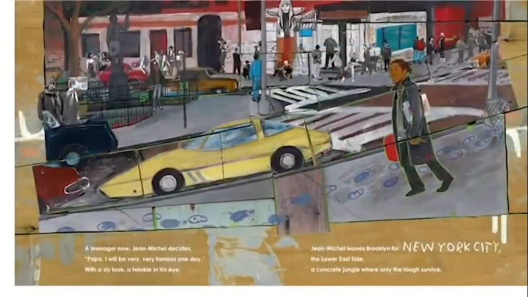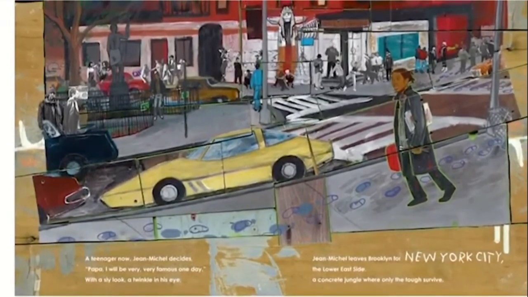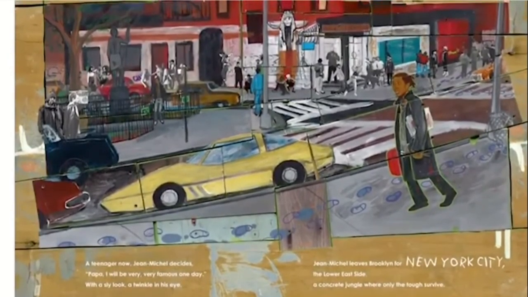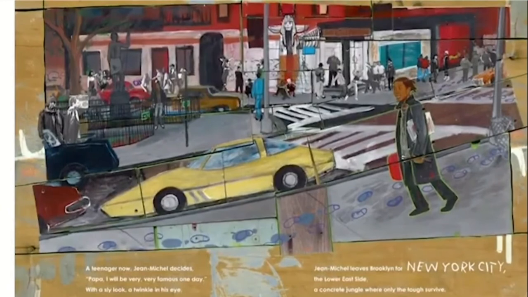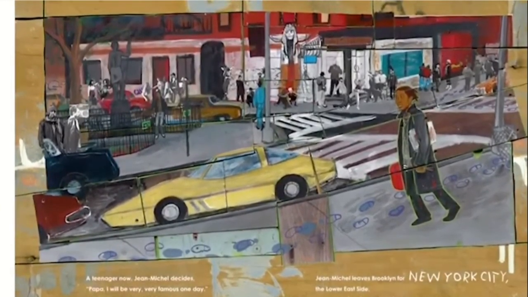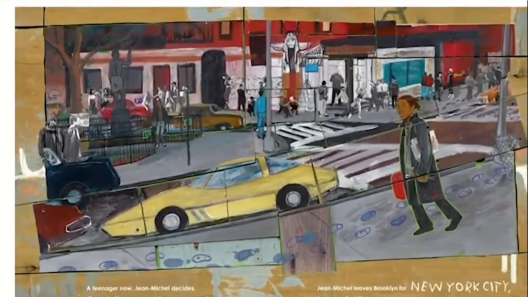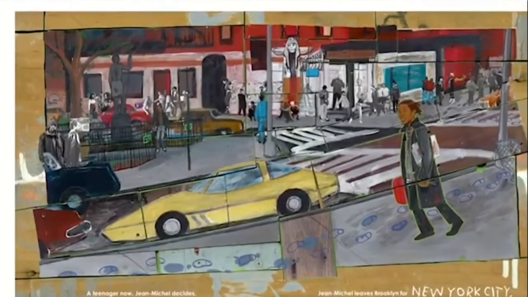A teenager now, Jean-Michel decides, Papa, I will be very, very famous one day. With a sly look, a twinkle in his eye, Jean-Michel leaves Brooklyn, New York City, for the Lower East Side, a concrete jungle where the tough survive.